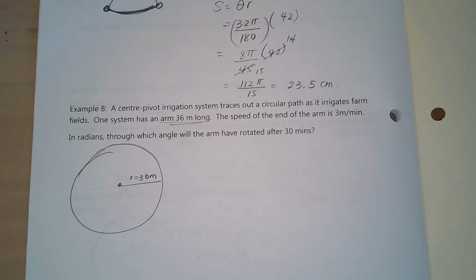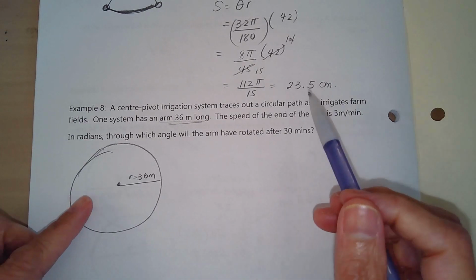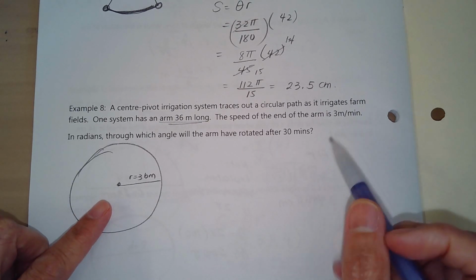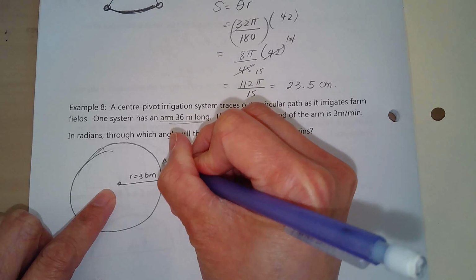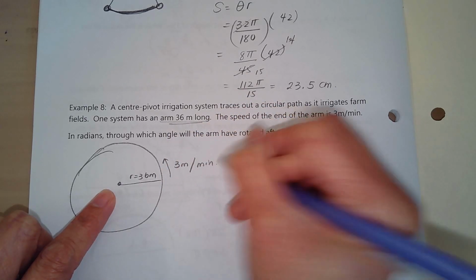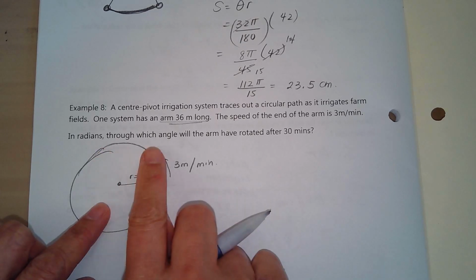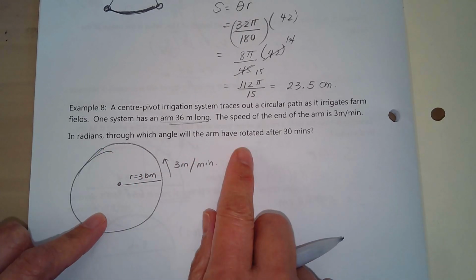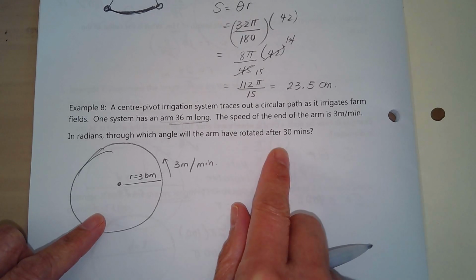And then it rotates. The speed of the end of the arm is 3 meters per minute. In radians, through which angle will the arm have rotated after 30 minutes?